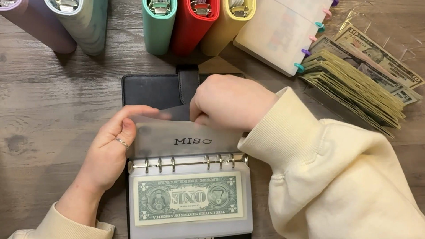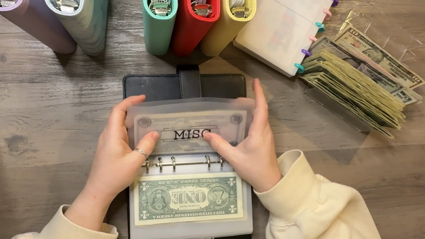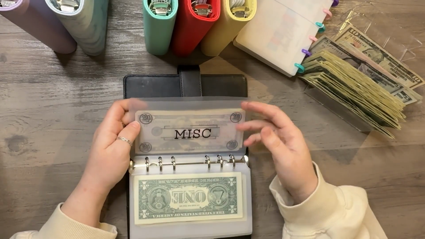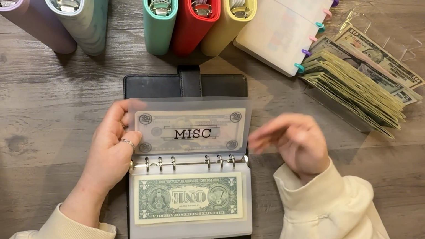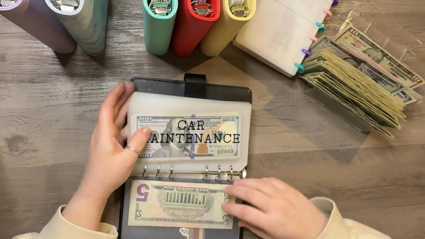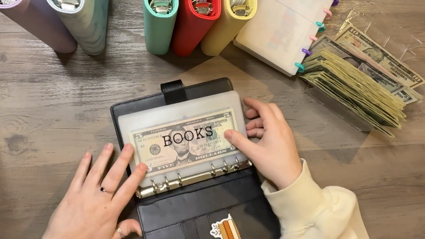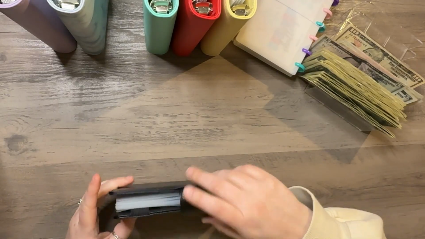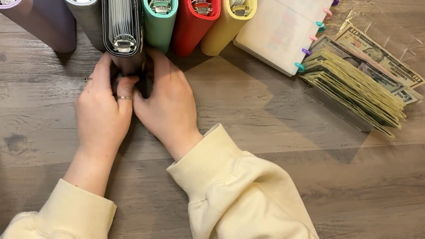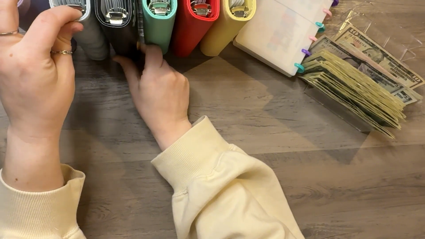And miscellaneous can also be used as a buffer. Say I overspend in clothing, I could come back into miscellaneous and pull from there. Okay, so that is it for those binders.